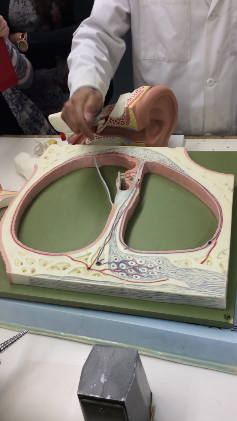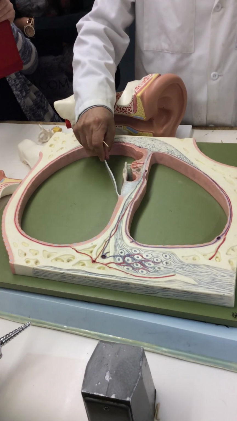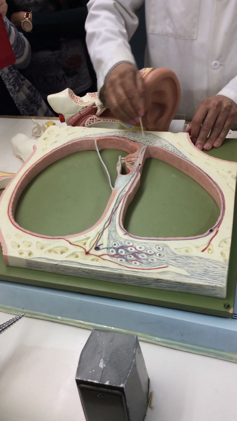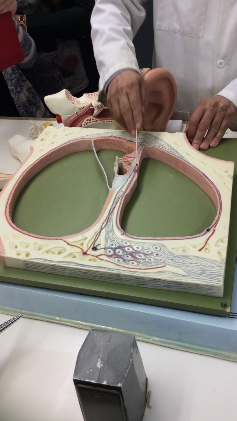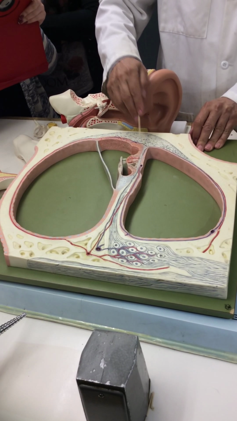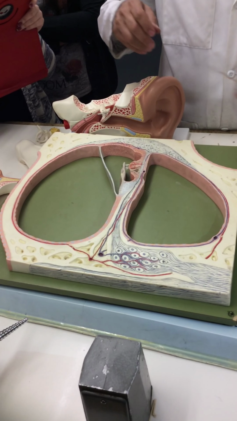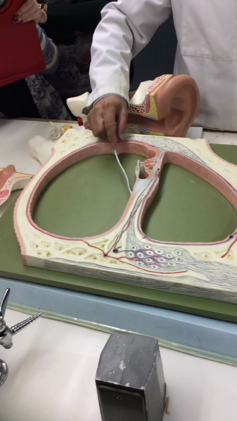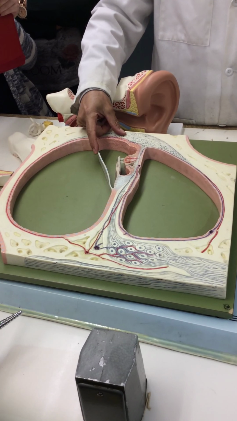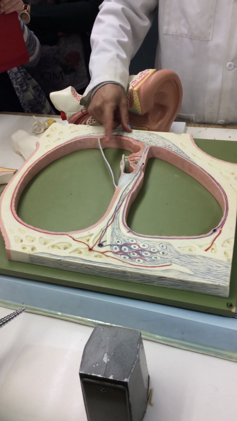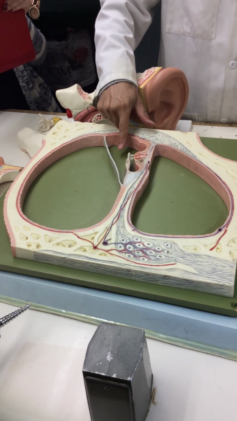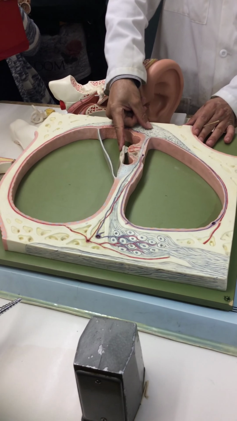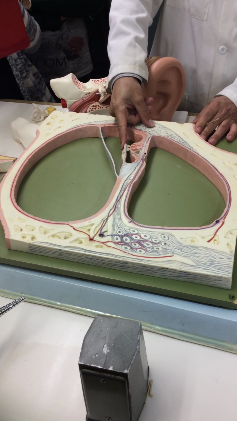There are 2 important membranes. One is this, the vestibular membrane. The other one is this, the basilar membrane. I told you when there is a vibration in the perilymph, we will have vibration in the vestibular membrane. And by vibration of the vestibular membrane, we have vibration in the endolymph. And this tectorial membrane will move up and down.